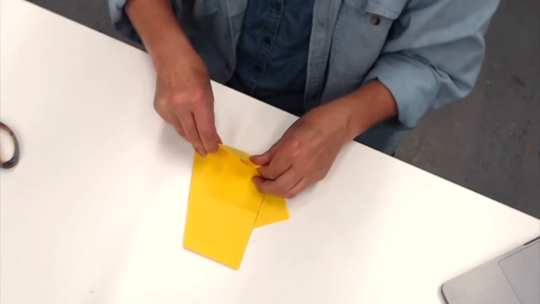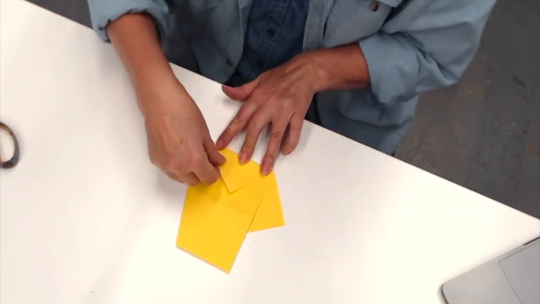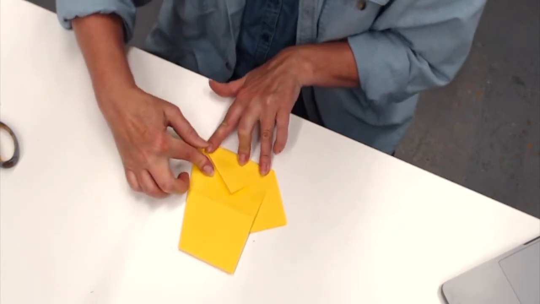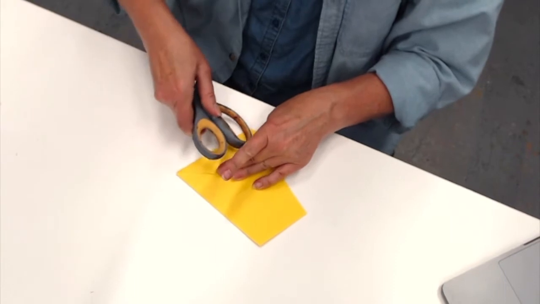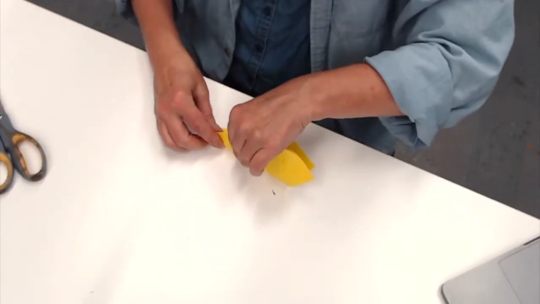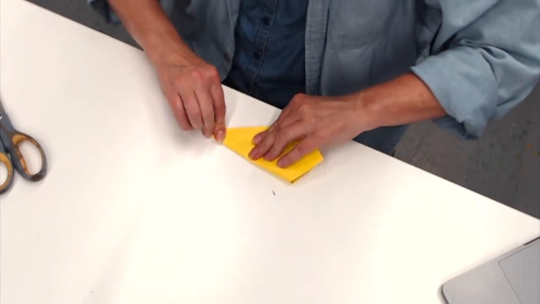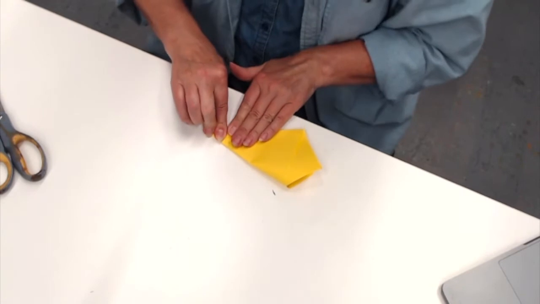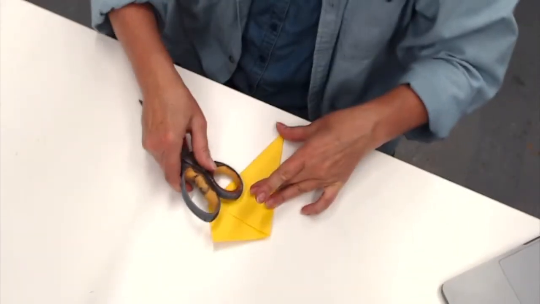And then I'm going to fold this small side of the triangle in. And then I'm going to fold, and you'll find that when you fold over that section, it actually matches up.